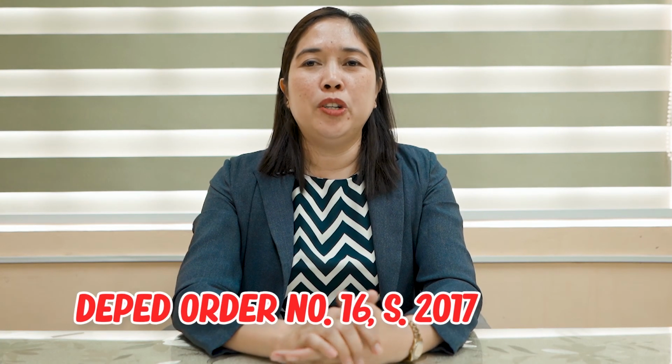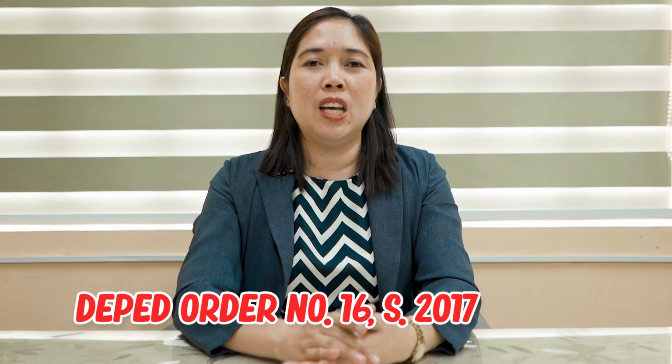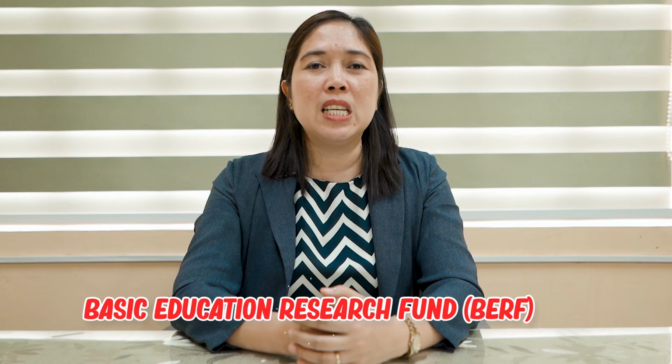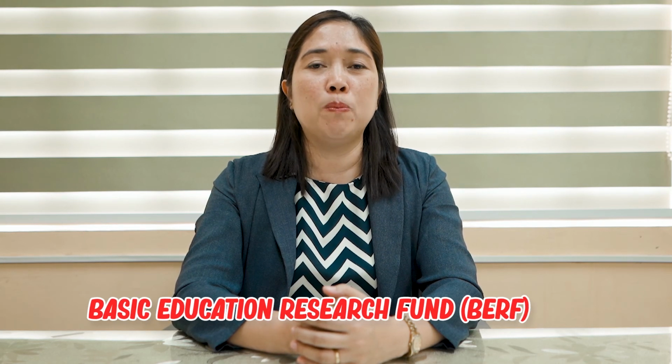As stated in DepEd Order No. 16, Series 2017, or the Research Management Guidelines, school-based action research may be granted the Basic Education Research Fund or BERF of not more than 30,000 pesos. You may also opt to look for benefactors who could help you financially with your research undertaking.